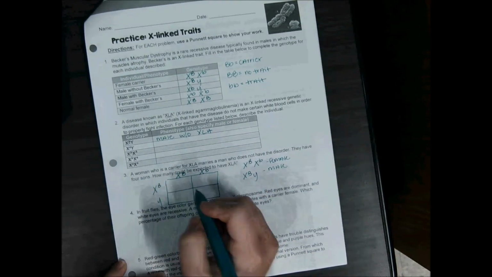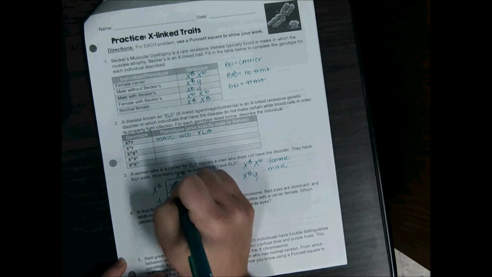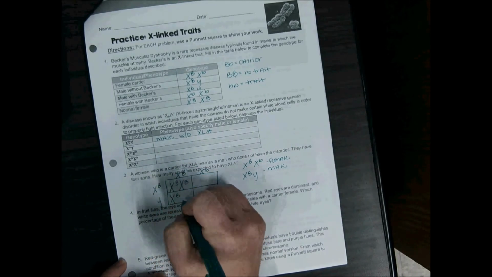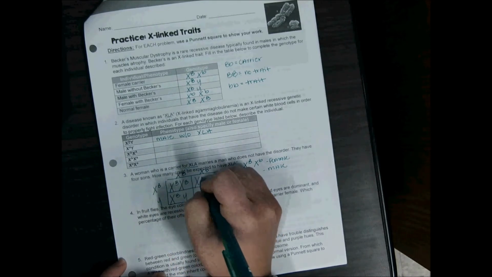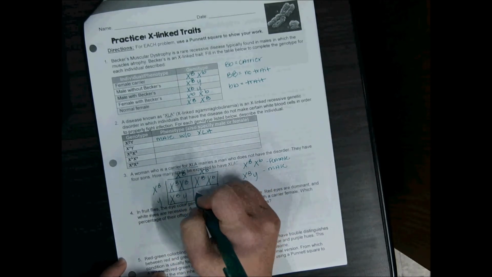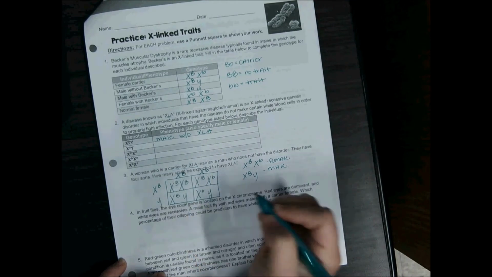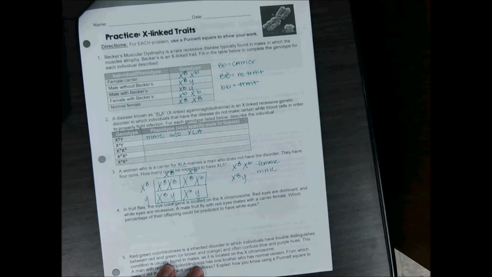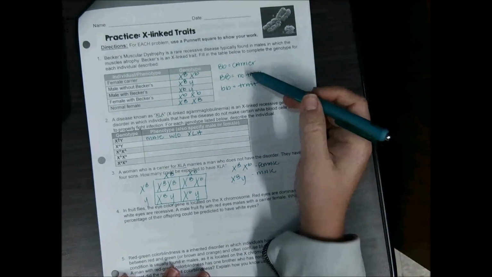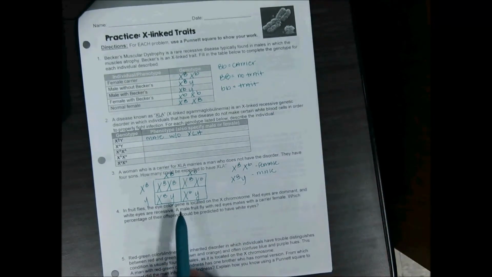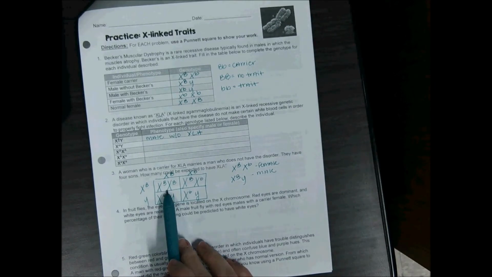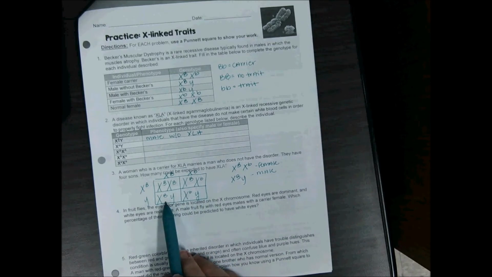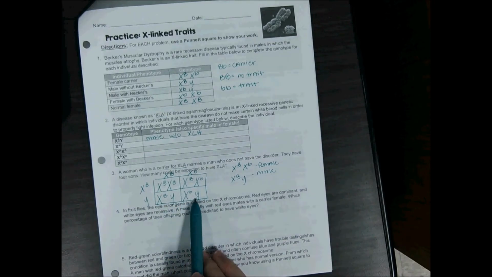We're going to fill in our Punnett square. X goes first. Big letters go first. Alright, it says how many can be expected? Using this key from up here, we can say that we have one female without, one female carrier, one male without, one male with.